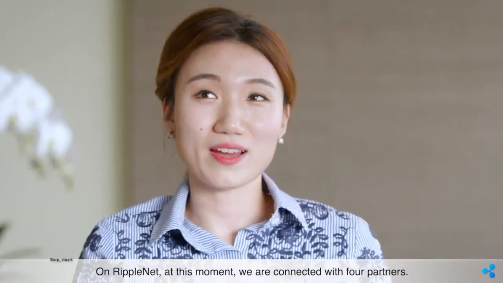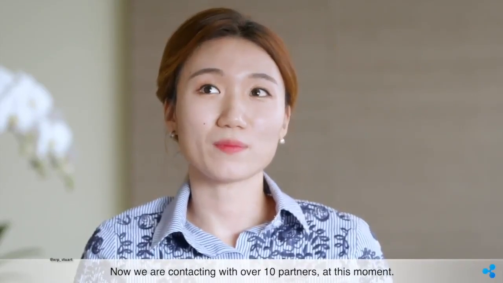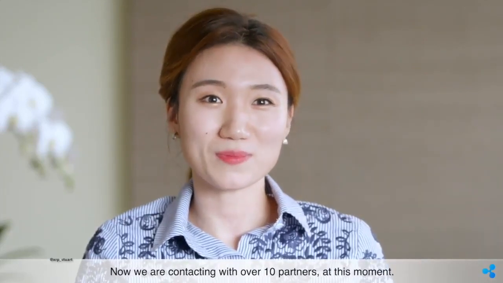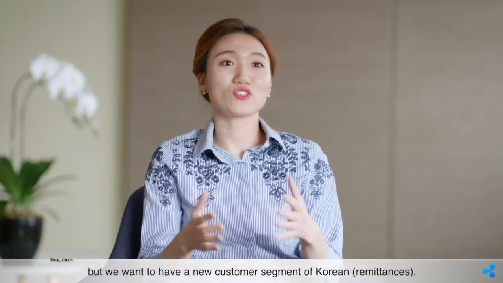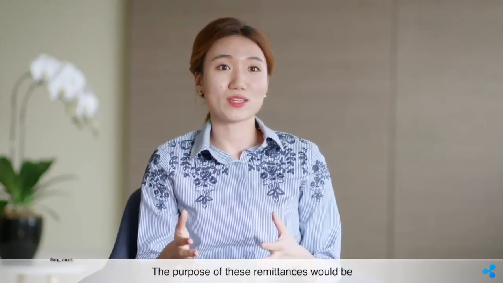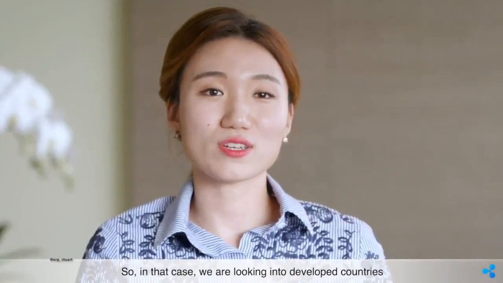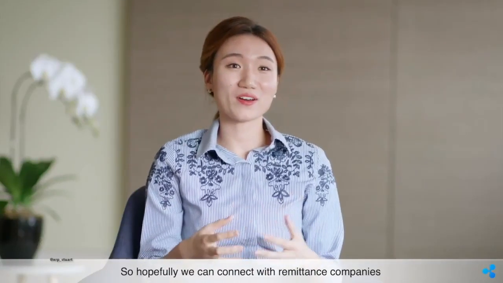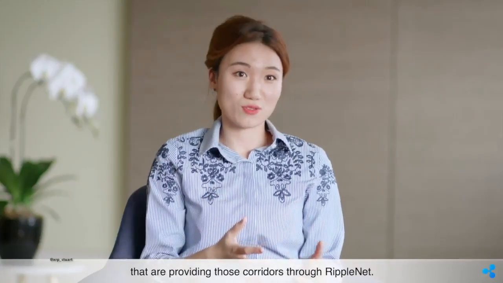And the interesting thing is our customer retention rate is constantly over 80%. On RippleNet, we connected 4 partners for a year, and right now we are contacting over 10 partners. Our main customer segment is foreign workers, but we want a new customer segment, which is Koreans. The purpose of remittance would be sending living expenses or tuition fees. So in that case, we are looking into developed countries, including America, UK, Hong Kong, and Singapore. Hopefully we can connect with remittance companies who provide those corridors through RippleNet.